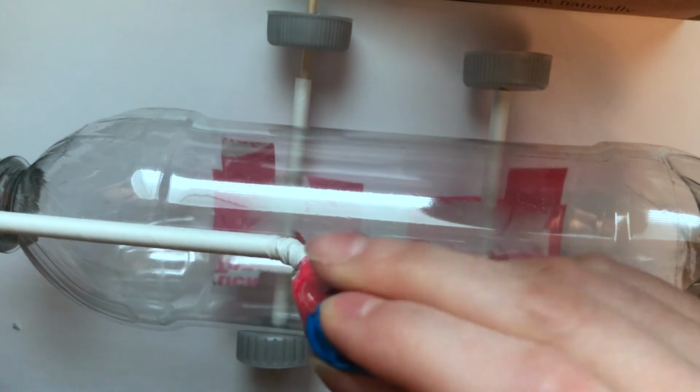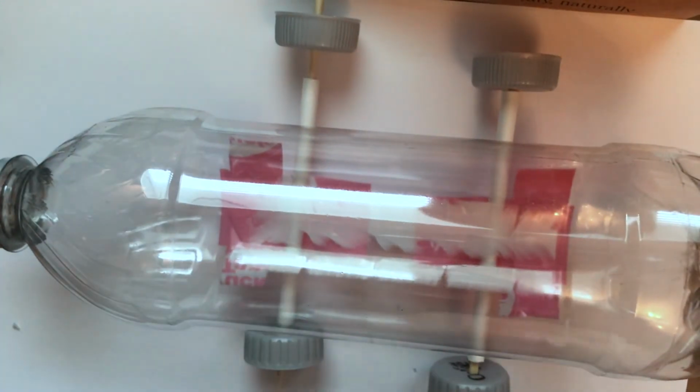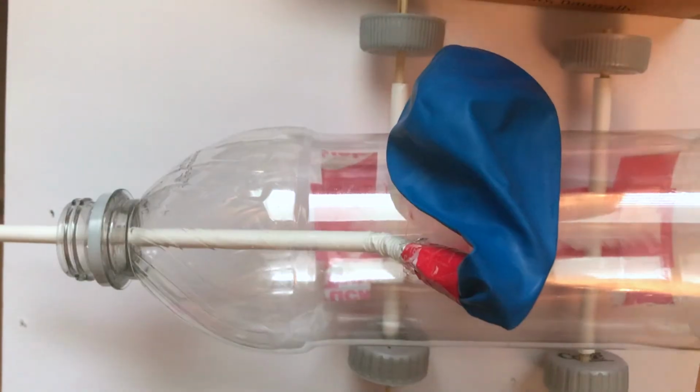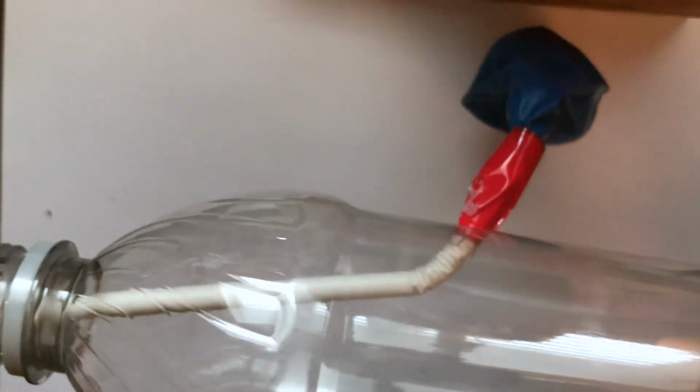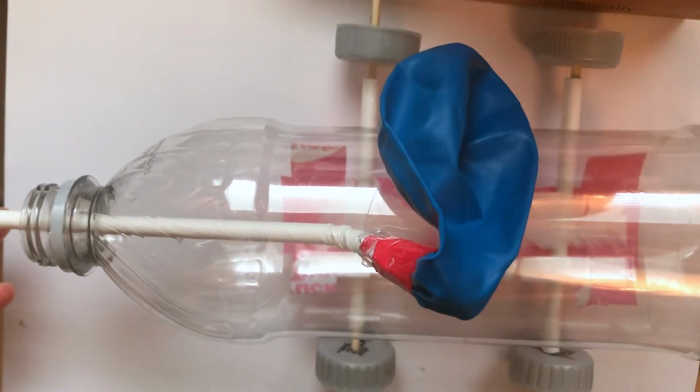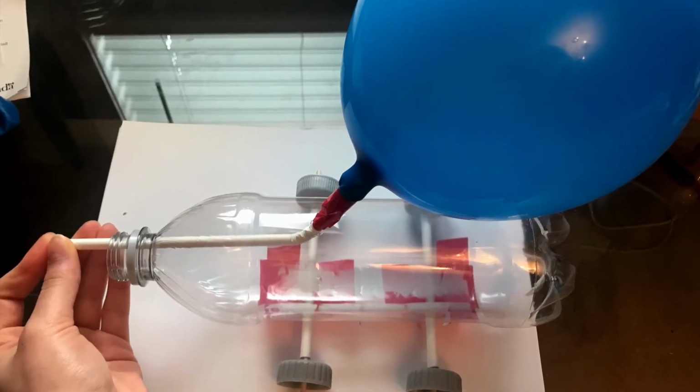Next, cut a small hole in the top of the water bottle, just big enough to push the straw through. Push the free end of the straw through the hole and out the mouth of the bottle. Use tape to secure the straw as needed. Now you can blow through the straw to inflate the balloon. Then put your finger over the tip of the straw to trap the air. What do you think will happen when you put your car down and release your finger?